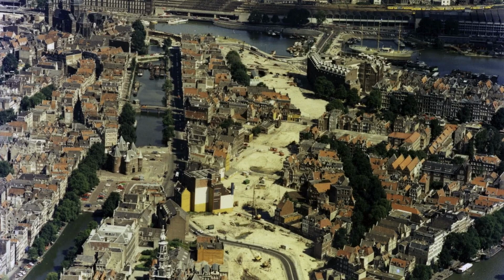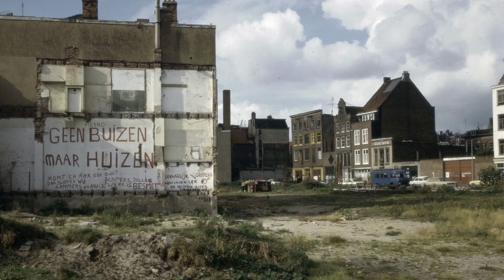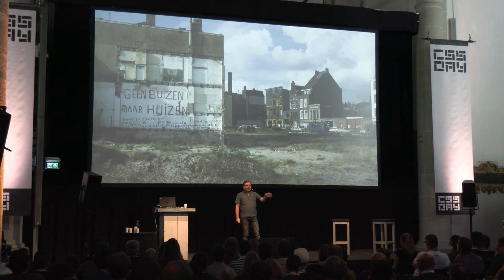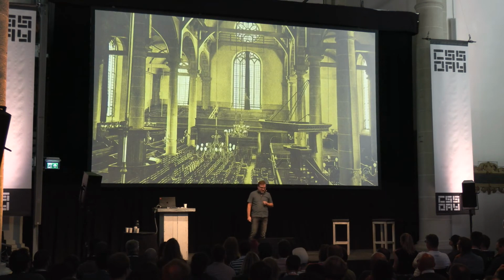It was actually a huge deal, from what I understand, in Amsterdam. There were a lot of protests around that. And eventually, Amsterdam stopped doing things like this. But the scar of that moment in time is still there. And if you know where to look for it, you can see it very easily.